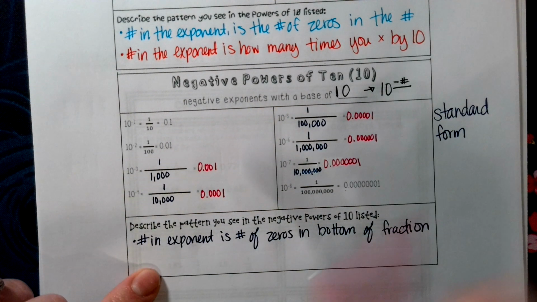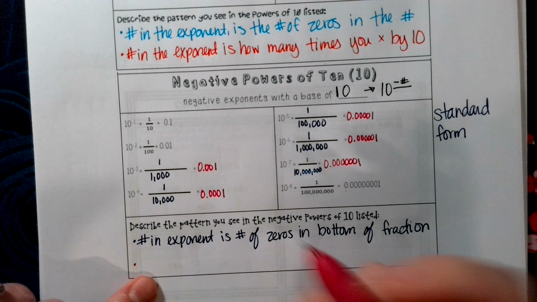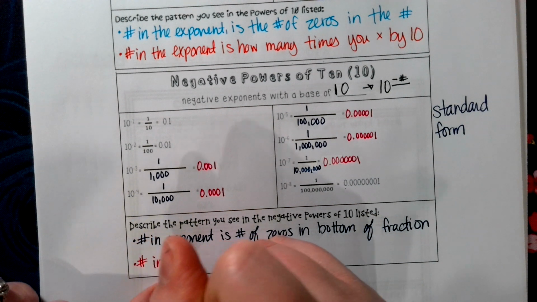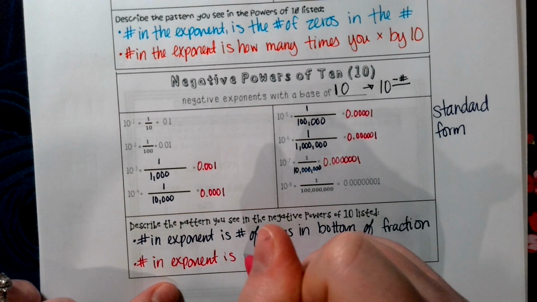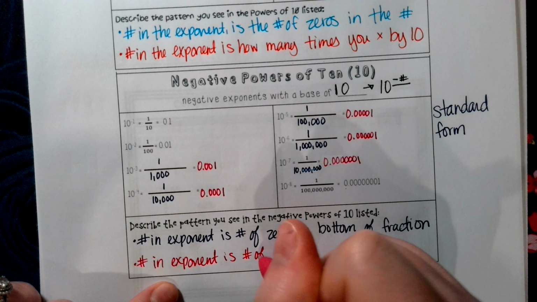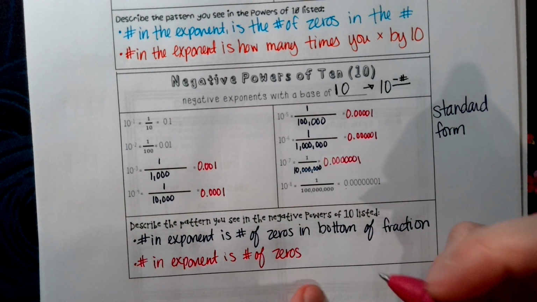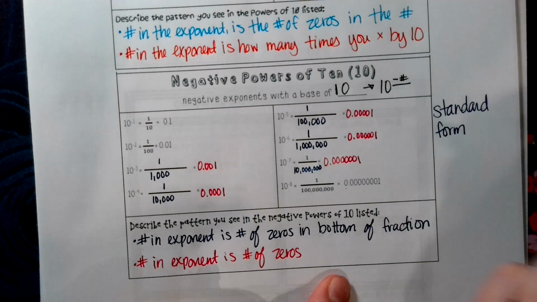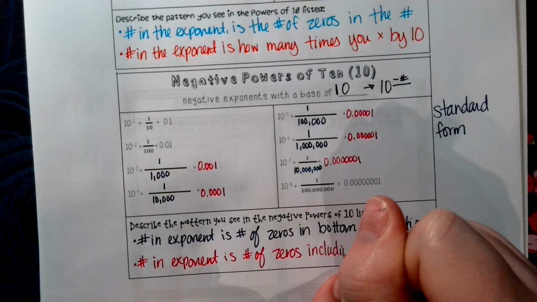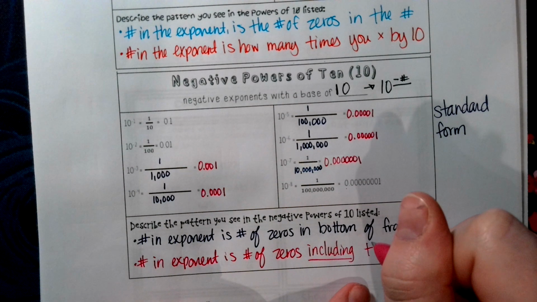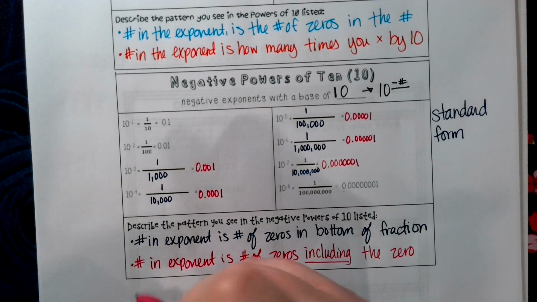And then for the decimal form, the number in the exponent is the number of zeros including the zero before the decimal.